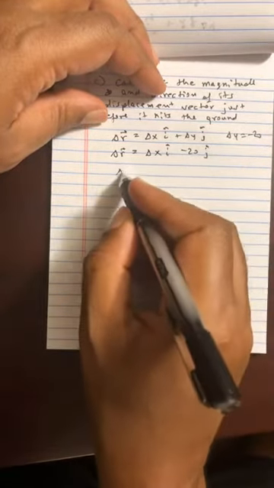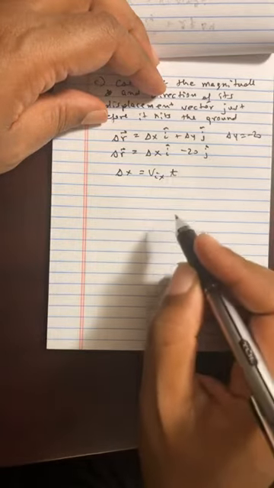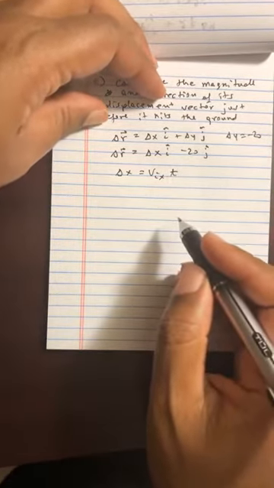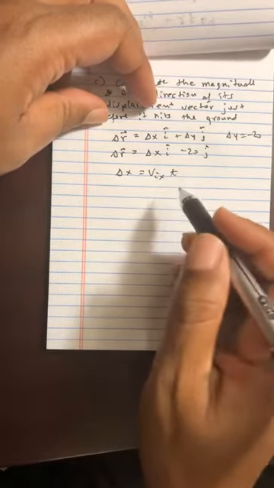Delta x is vix times t. Vix is vi cosine 53, which we've seen is 60, and the time is about 16.